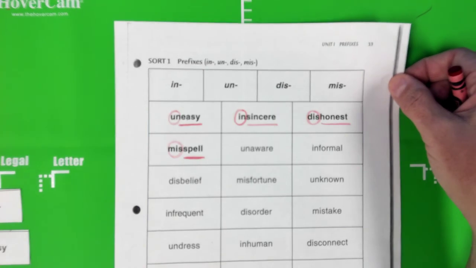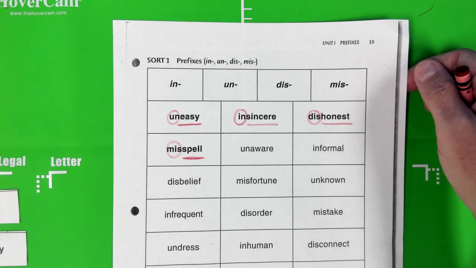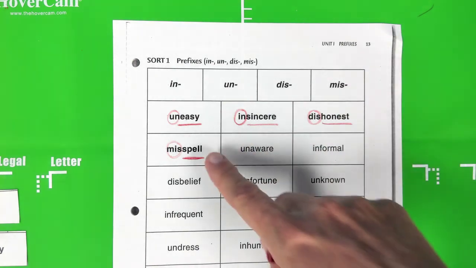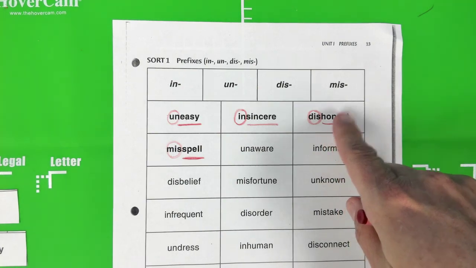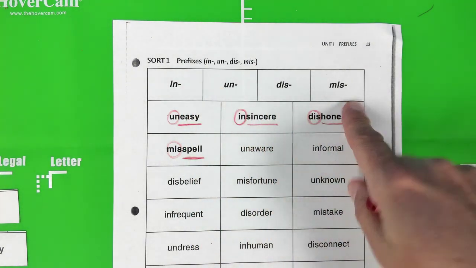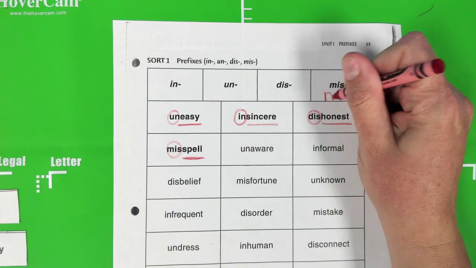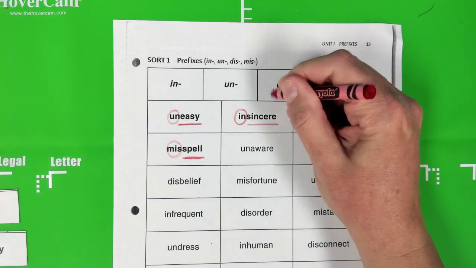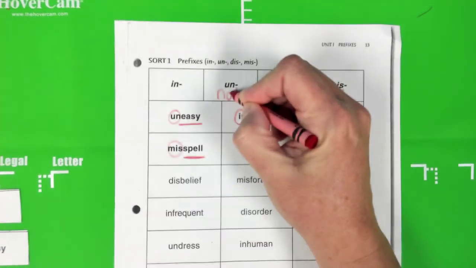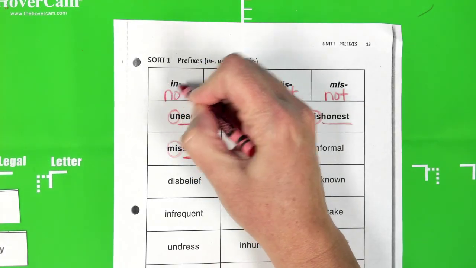So what I want you to do right now is pause this video, and while you pause the video, I want you to cut out your spelling words. I want you to cut out your anchor words. Those are the bolded black words. I want you to cut out these prefixes up here, which all mean not, so you might want to write that. And then I want you to cut out the rest of your spelling words. And once you have that done, go ahead and start playing this again.